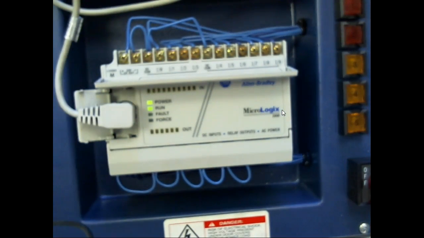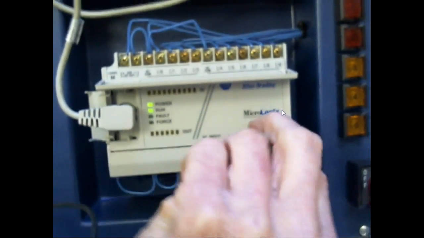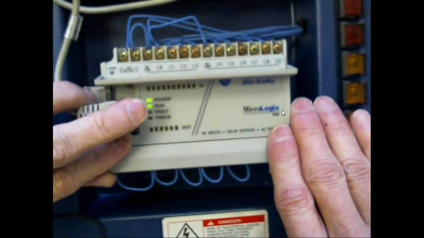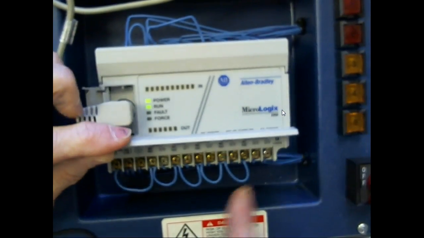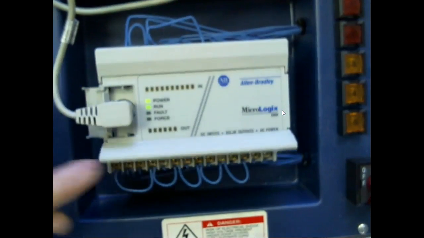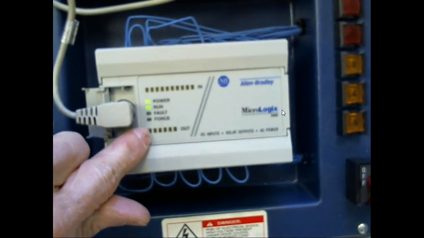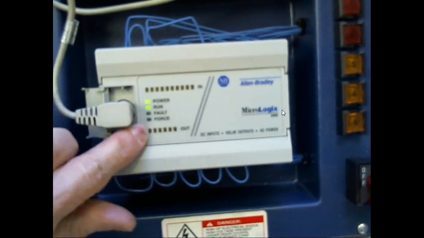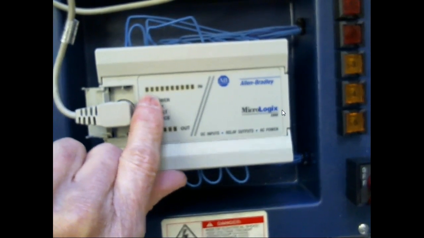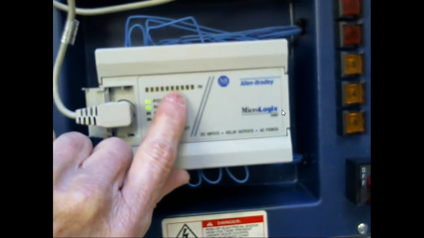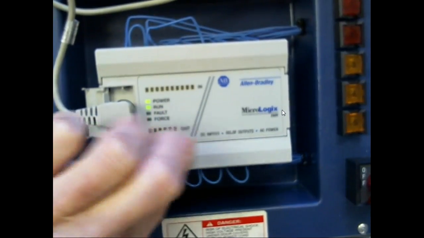You don't have individual. Now, out here on our outputs, we have the ability to set up each one of them. And then these are the LEDs that come on when you activate an output. So this guy's got 6 outputs, and it's got 1, 2, 3, 4, 5, 6, 7, 8, 9, 10 inputs.